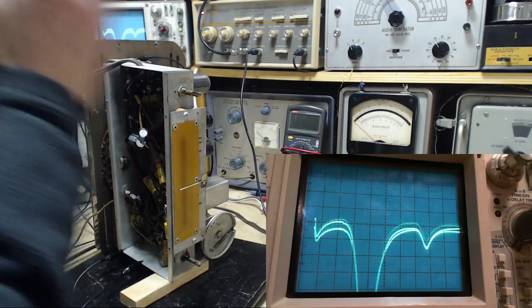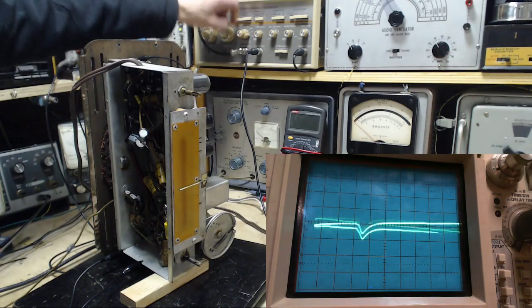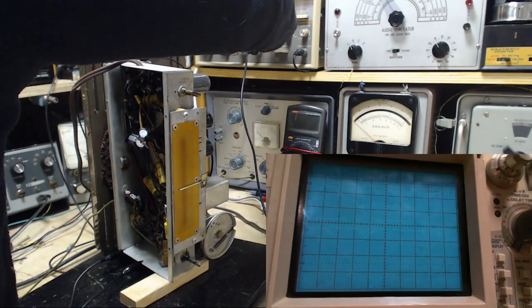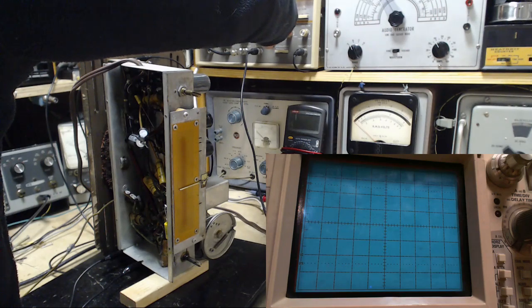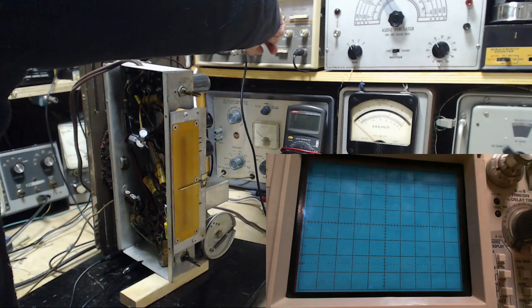Okay, so I'm going to increase the sweep so it covers the whole band. Bear with me here while I make sure it's not sweeping to some completely ridiculous frequency.